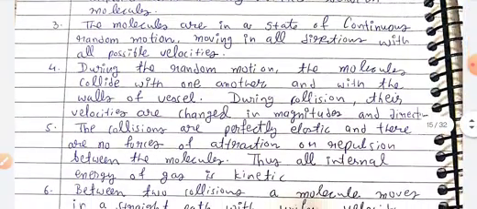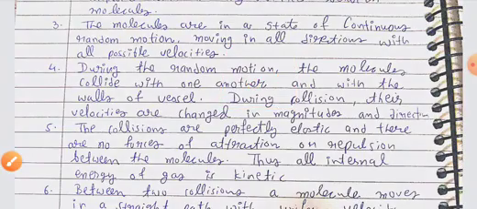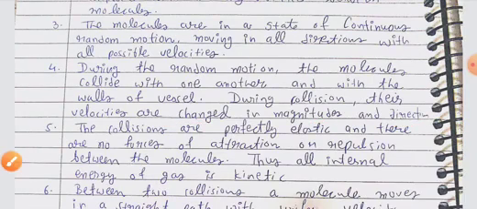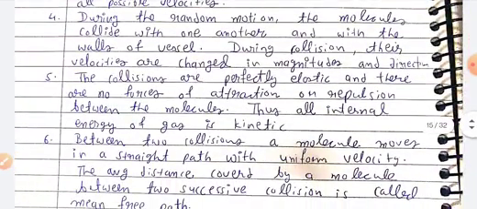Fourth point, during the random motion, the molecules collide with one another and also with the walls of the vessel. If molecules are filled in a vessel, then they will collide with each other and they will collide with the walls of the vessel also. So during collision, their velocities are changed in magnitude and direction also. The magnitude of the velocity will change and the direction of the molecules will also change.